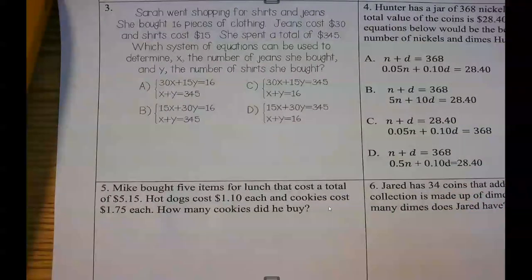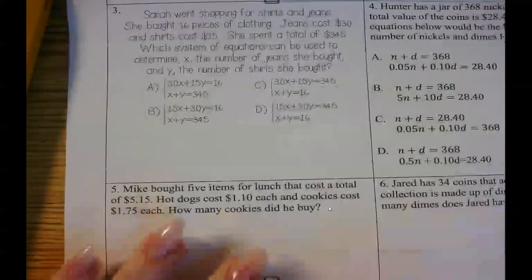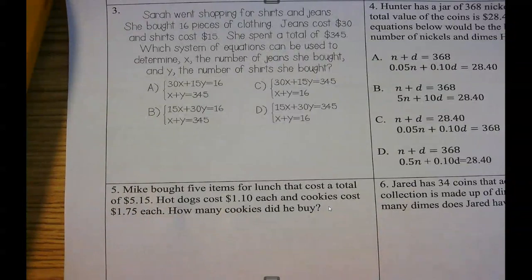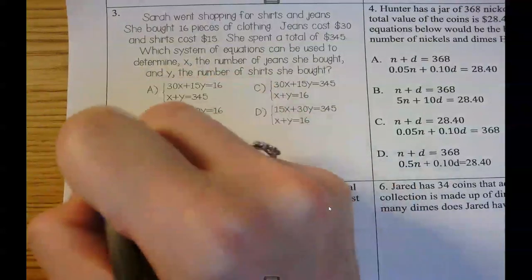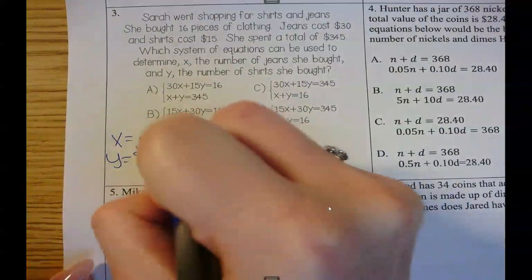All right. Numbers 3 and 4 are asking us to write these systems of equations based on the word problem. So let's read the word problem. Sarah went shopping for shirts and jeans. She bought 16 pieces of clothing. Jeans cost $30 and shirts cost $15. She spent a total of $345. Which system of equations can be used to determine x, the number of jeans she bought, and y, the number of shirts she bought? So we already know that x is going to be our jeans and y is our shirts.